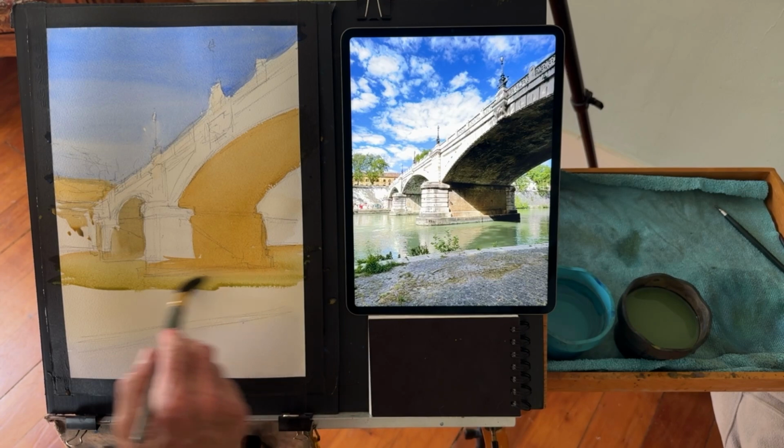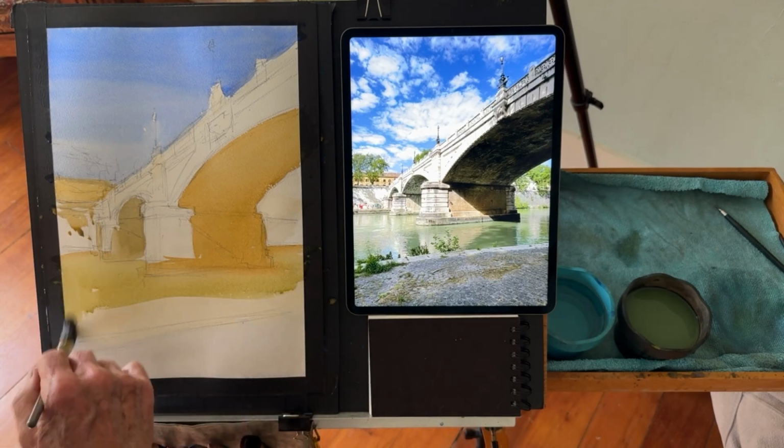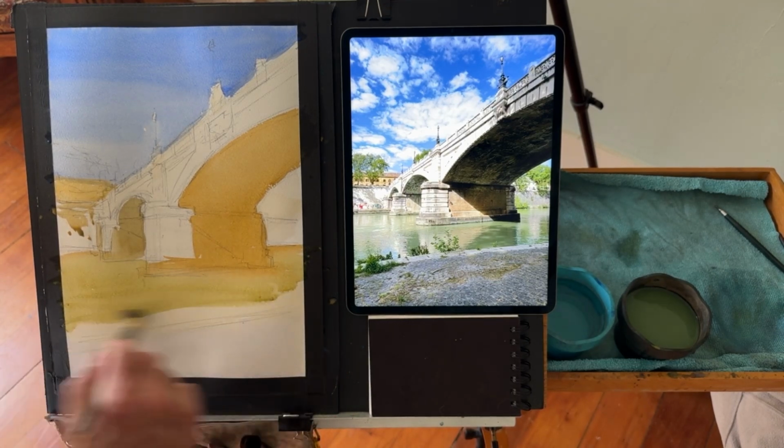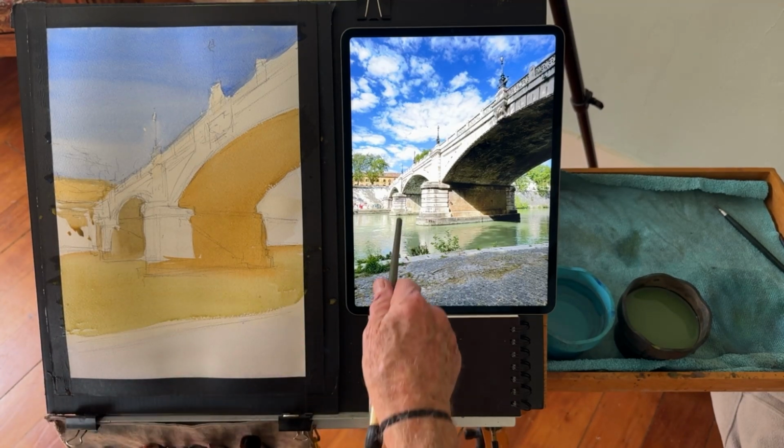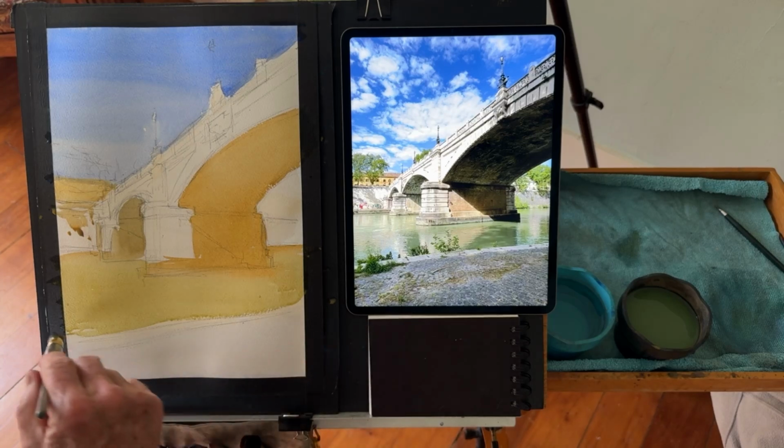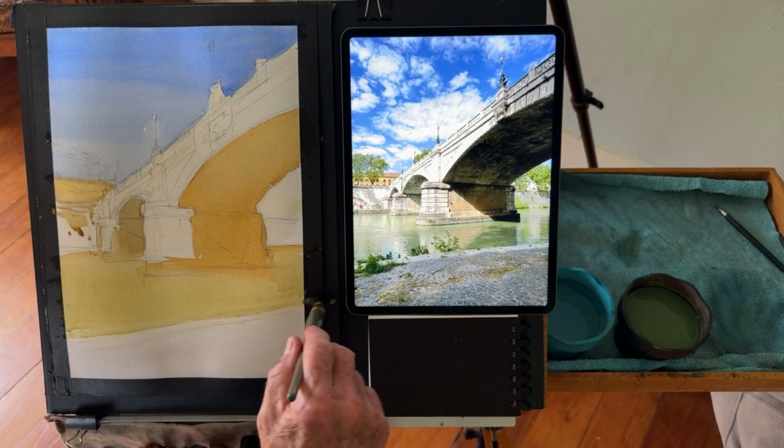I want a soft edge between here and here. Will we put more in? Yes. Later.